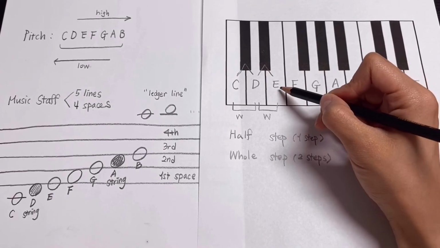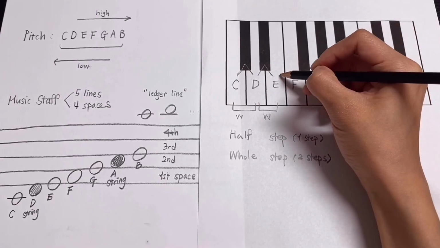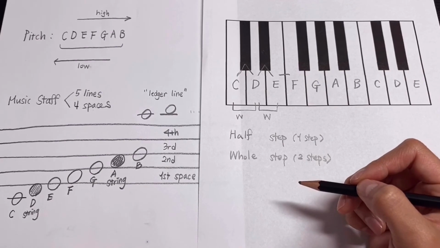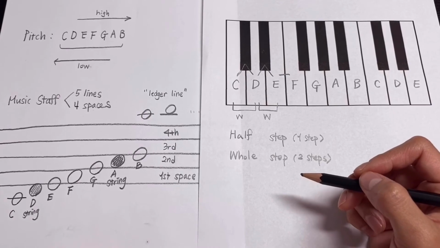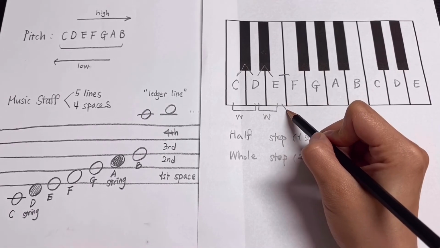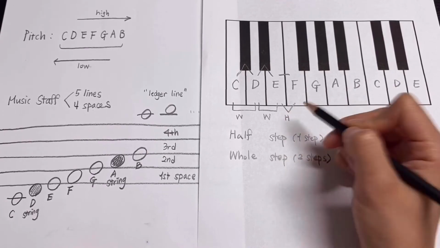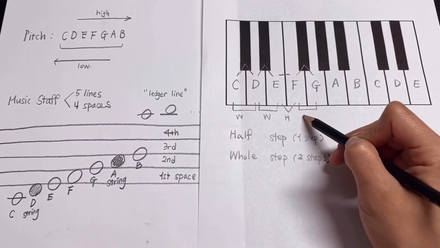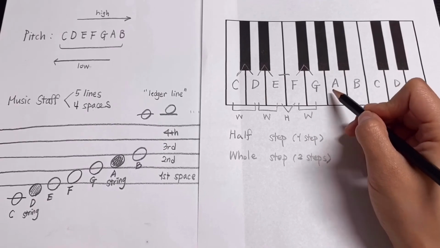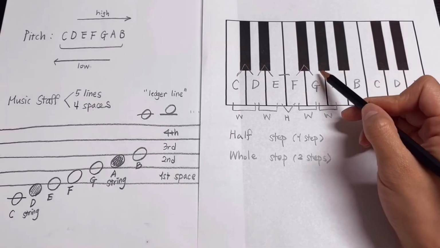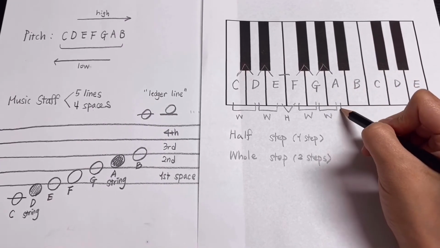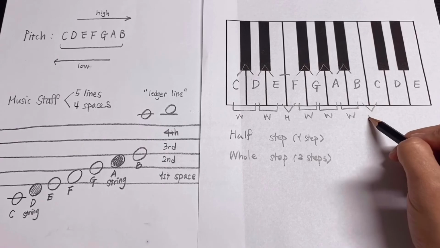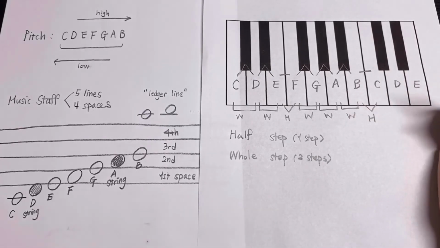Now, E and F, the distance between E and F is only one step because they don't have the black key between them. So E and F is one step, half step. Same as F, G, two steps, whole step. Now you got it. G and A, whole step. A and B, whole step. B and C, half step because it's only one step.